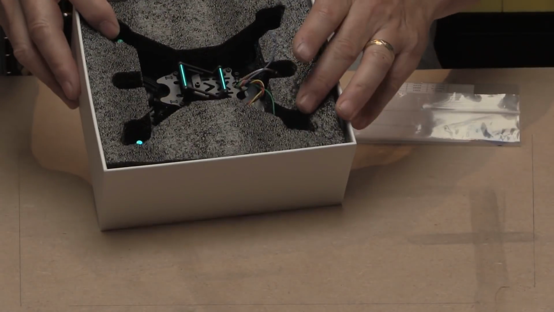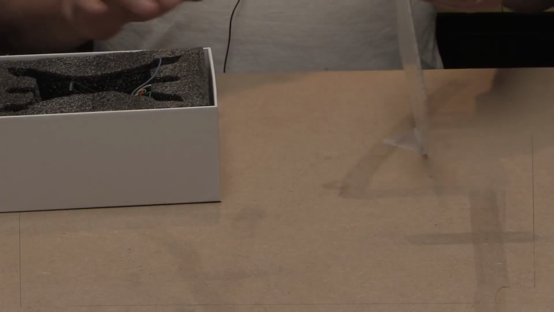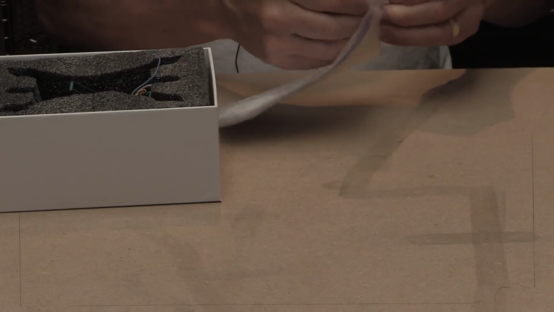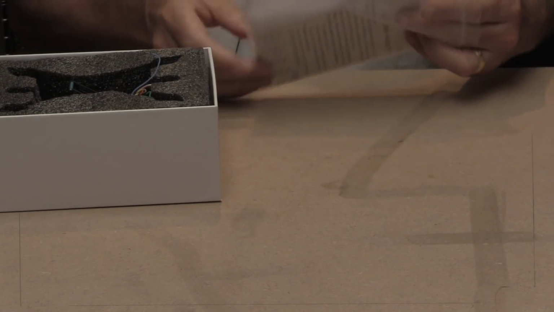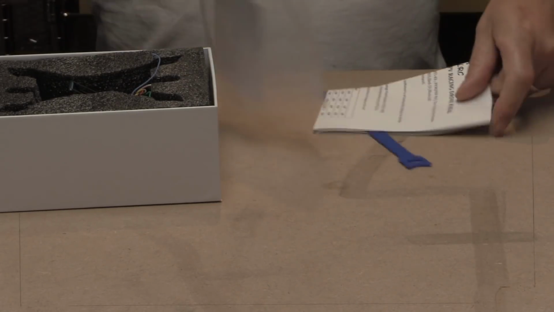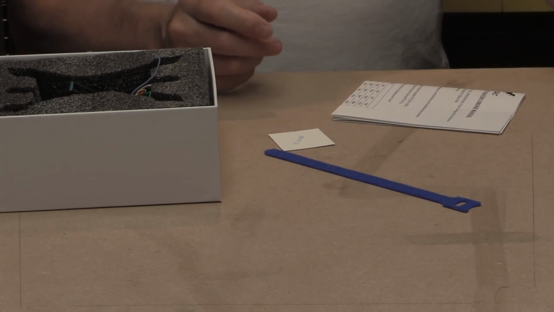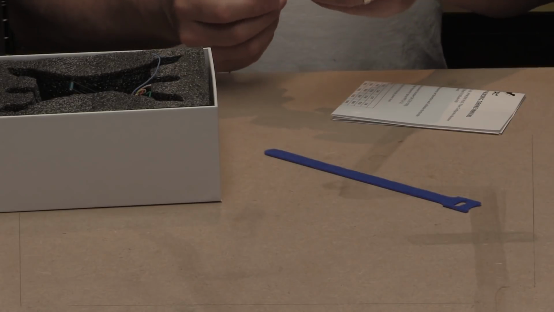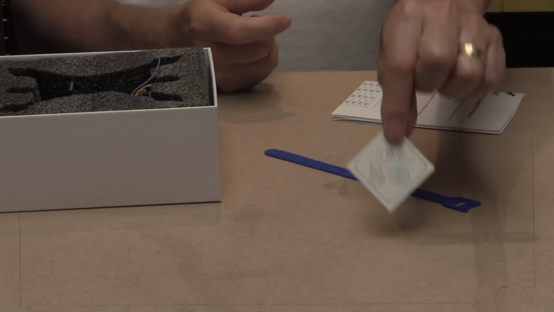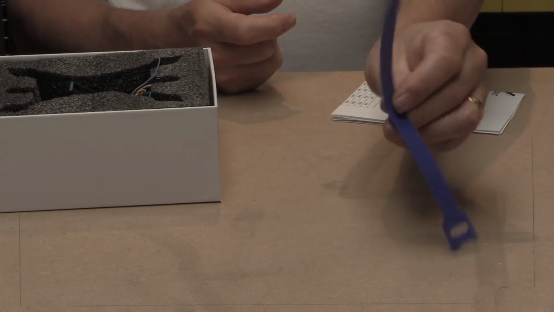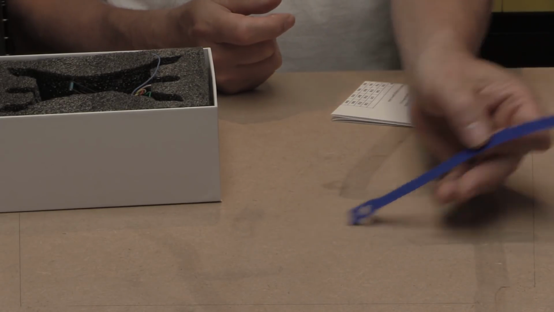You can see it's well packed in foam. This one comes pre-assembled with the exception of a few things. A little bit of a manual. Let's see what is in the packet here. Certainly comes very well packed. So we've got a few stickers, so I guess you can stick them on things. Quality QA pass certificate. A strap, I presume, to hold the battery in.